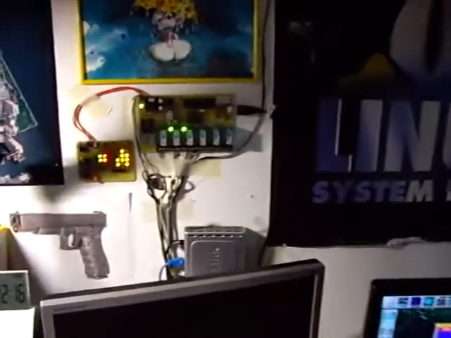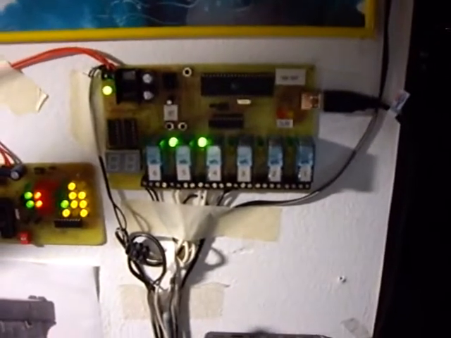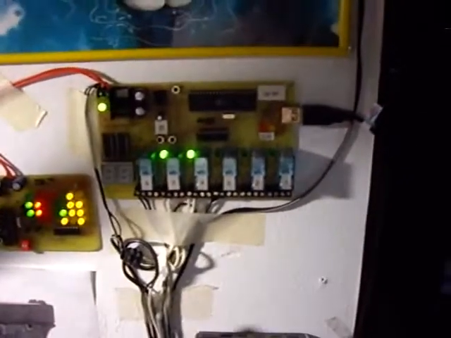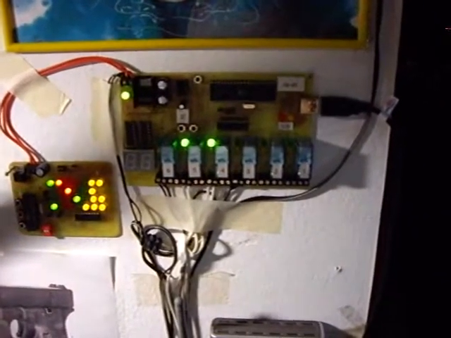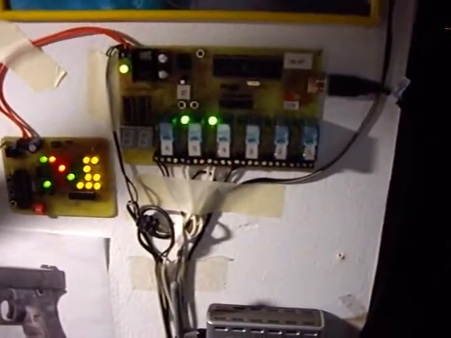The relay card I built. The project is published on my homepage. Right now my homepage is offline because I have security problems there, so it might take a few days to get it online again, but in general this information is available.